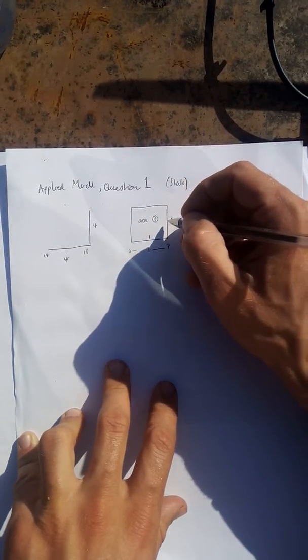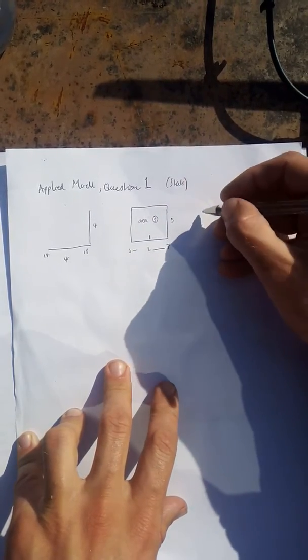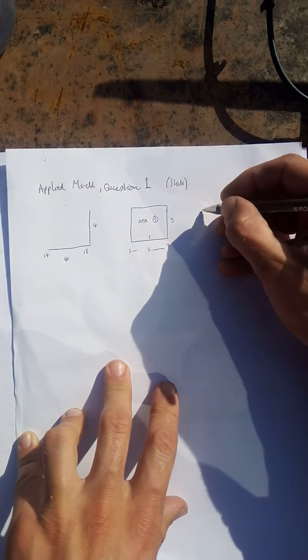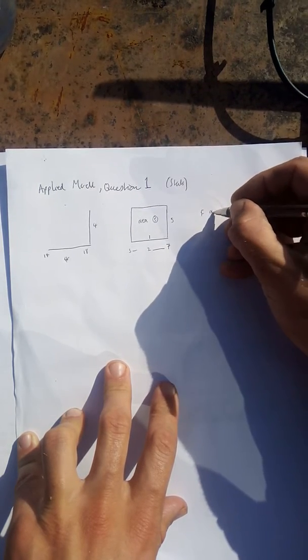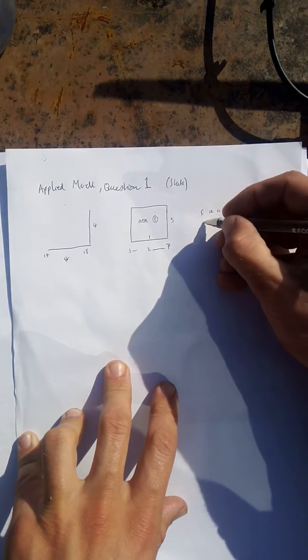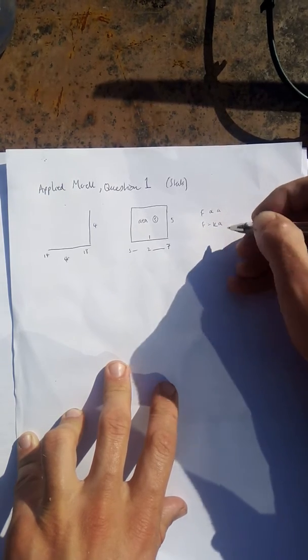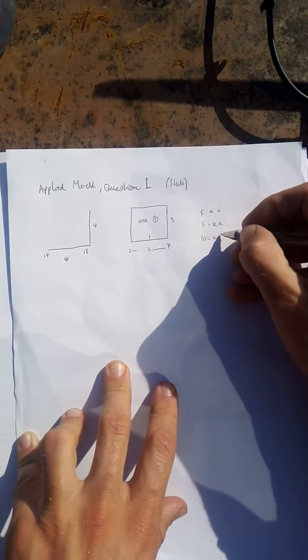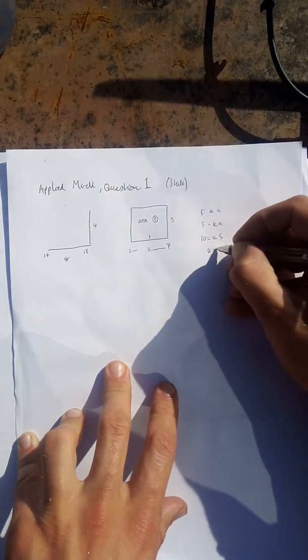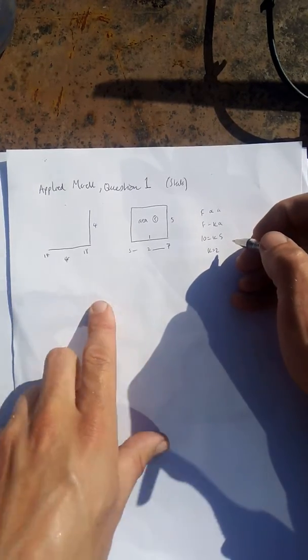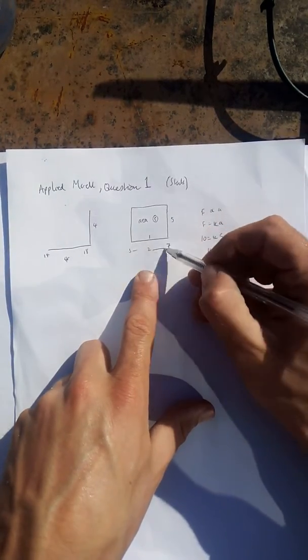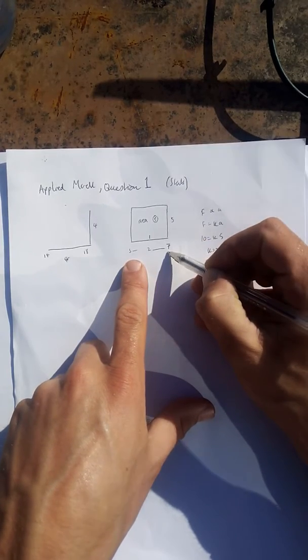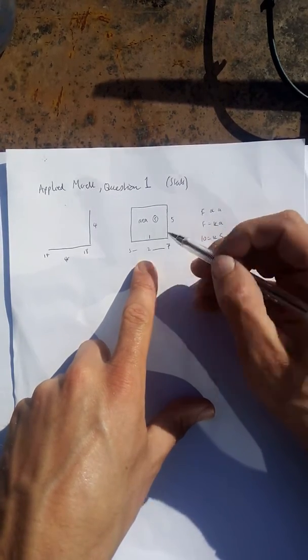And what's the 5 to 7? So frequency is proportional to area, so frequency is equal to k times area, so 10 is equal to 5k, so k is equal to 2 here. Also, the distance between 5 and 7 is 2, and that gives a width of 1.